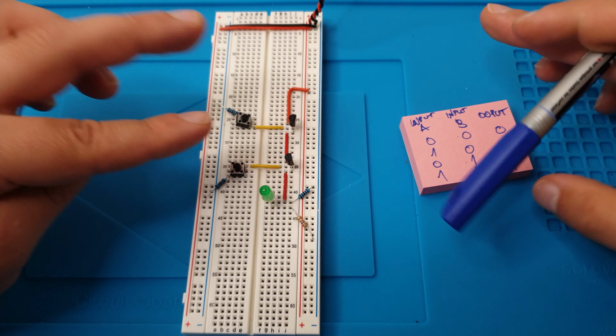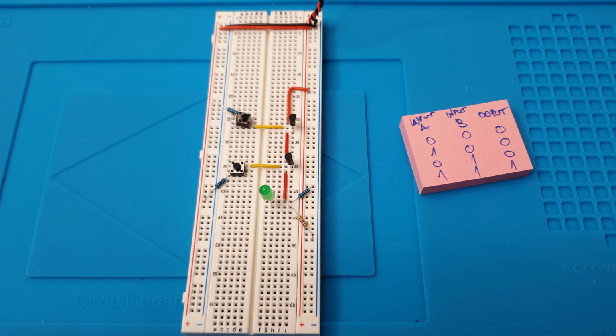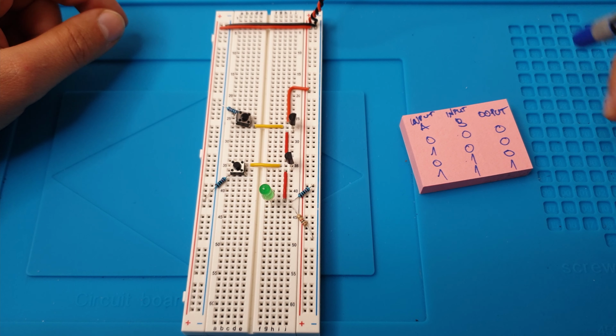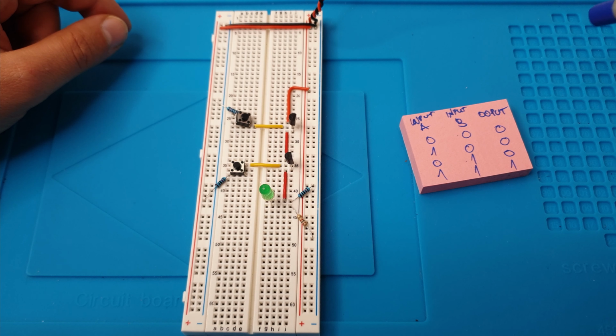That is all that you need to know about AND gates, and stay tuned for the next episode where I'm going to explain how our OR gate works.